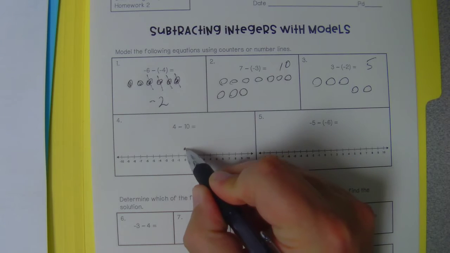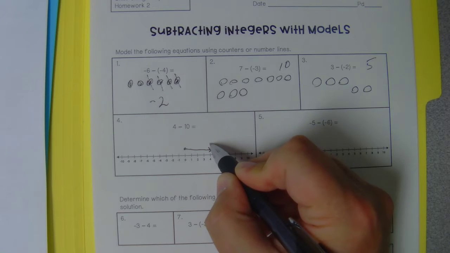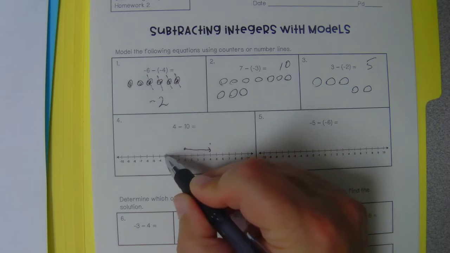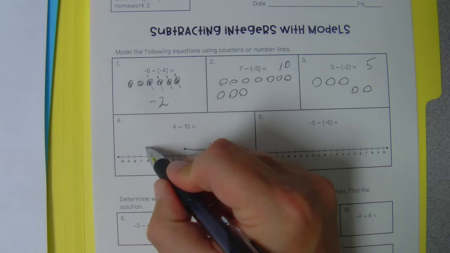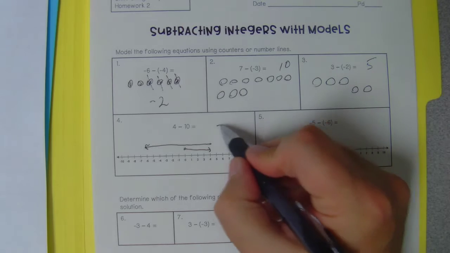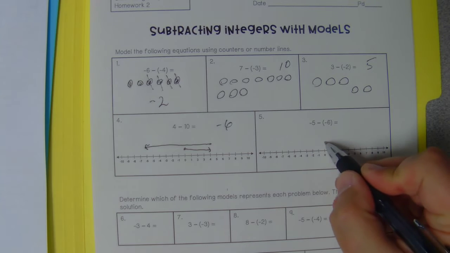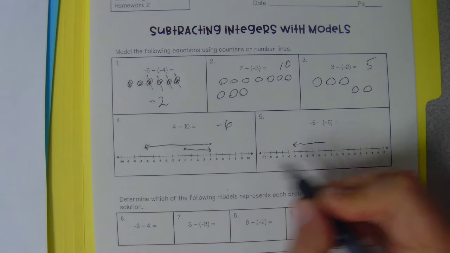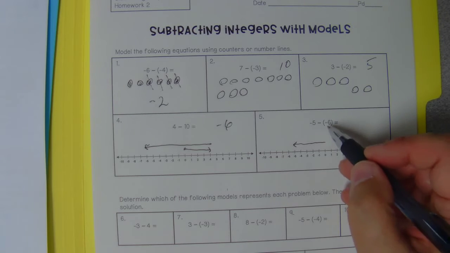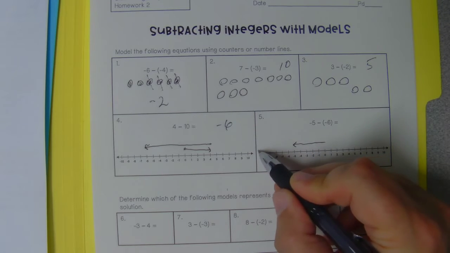Start at the origin here, go 4, 1, 2, 3, 4, and from there you go back 10. So 1, 2, 3, 4, 5, 6, 7, 8, 9, 10. What do you have as your answer? -6. This other one is -5. So you go over to here, start at the origin all the time, and then subtract out -6. Well, 6 more spaces. 1, 2, 3, 4, 5, 6.